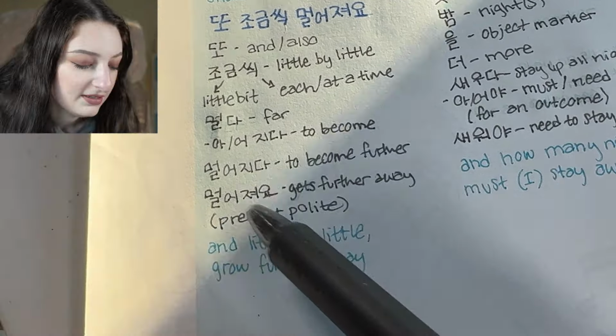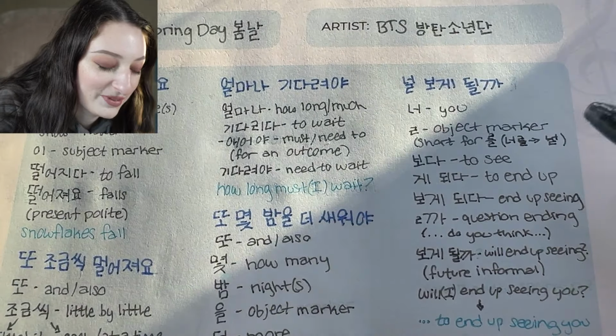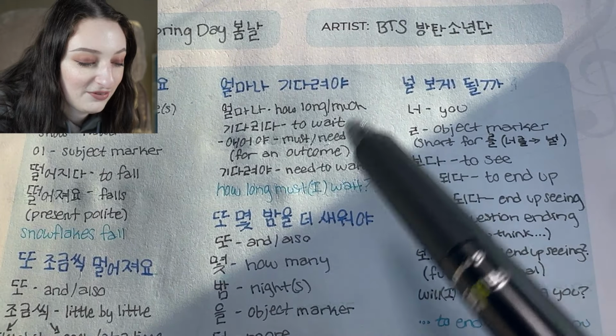The next line is 보고 싶다 repeated a few times, which just means I miss you. I figured you're probably already familiar with that, so we're gonna skip to the next line after that.